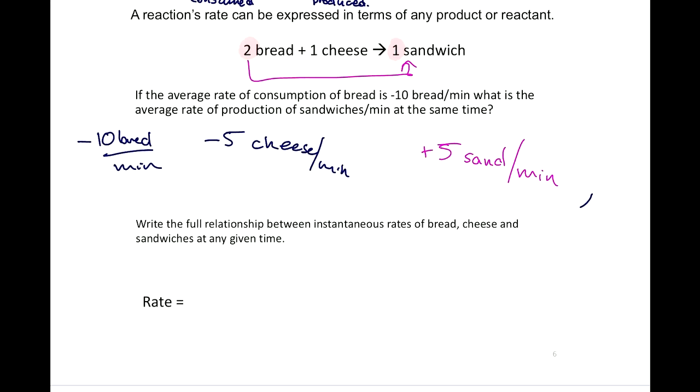So the rate for this reaction is negative the change in bread per time, so delta T. That's this rate actually, but over 2 because of the stoichiometry. So I want to put 1 over 2.